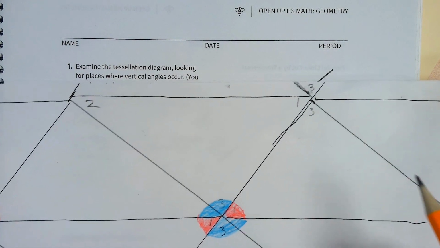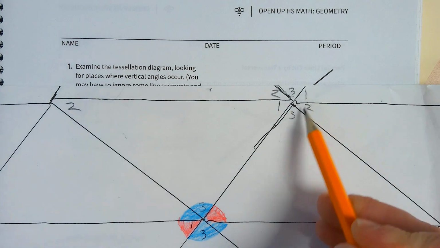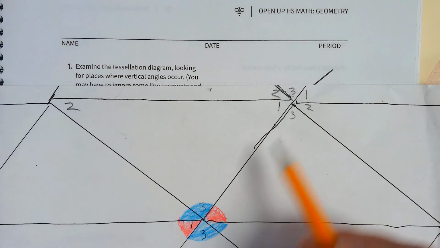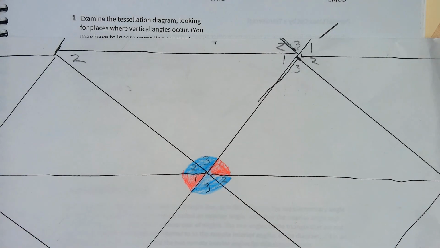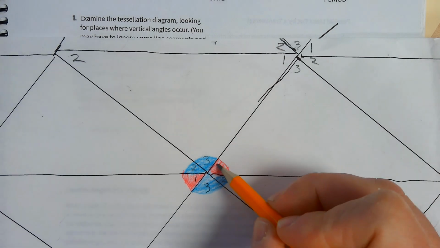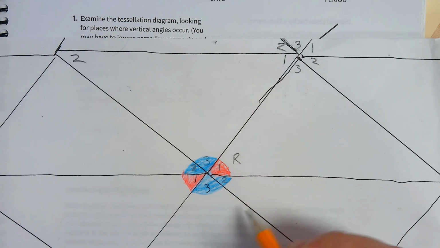Okay. So at the intersection, you have 1, 2, 3, 1, 2, 3. But we don't want 6 angles at an intersection. We want only 2 angles. So the angles 1 makes the red angle, and 2 and 3 added together make blue.